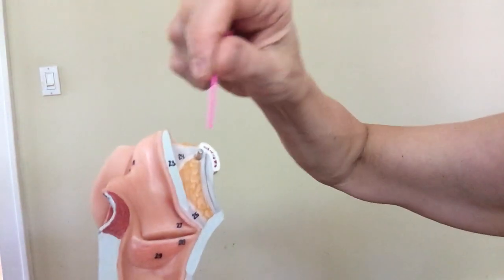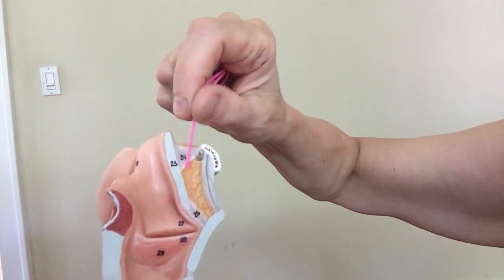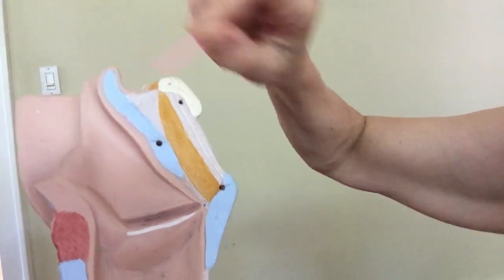On this model, you can see it right here. Here's the hyoid bone, here's the epiglottis. So this is the hyoepiglottic ligament, that triangle there, okay? Then the thyroepiglottic ligament is going to be, well, here's the thyroid cartilage, and here's the epiglottis.